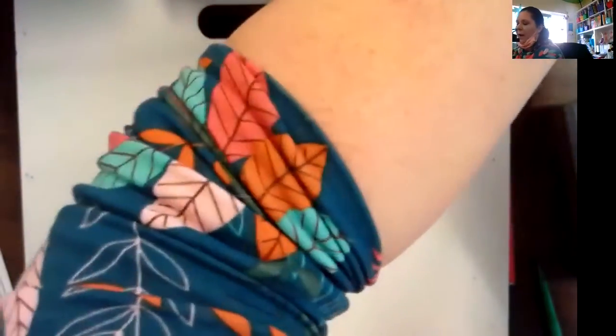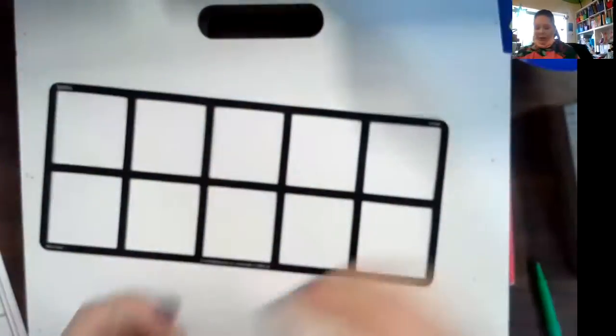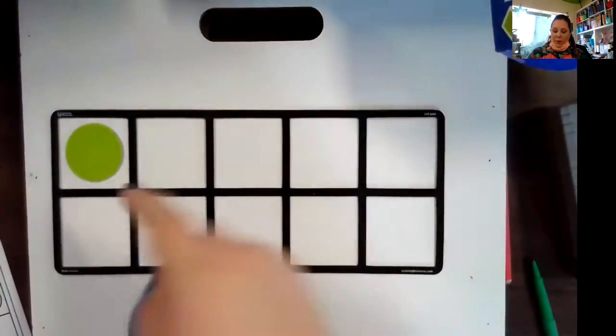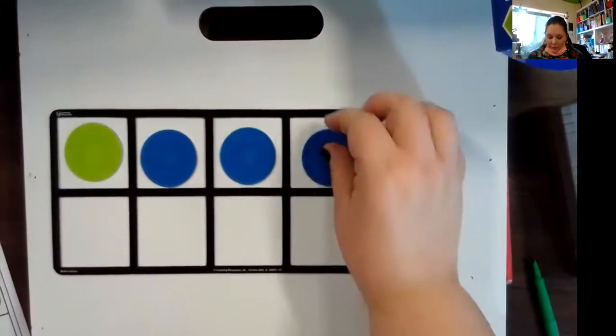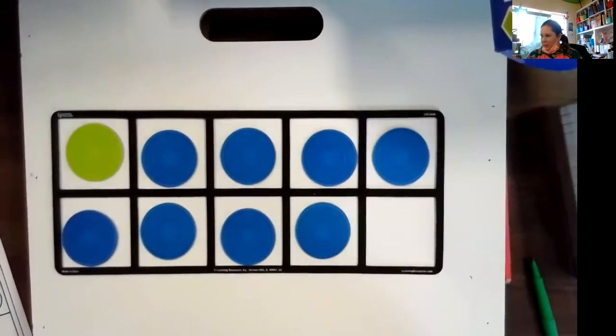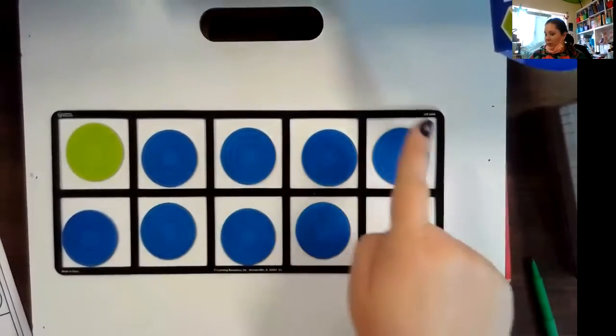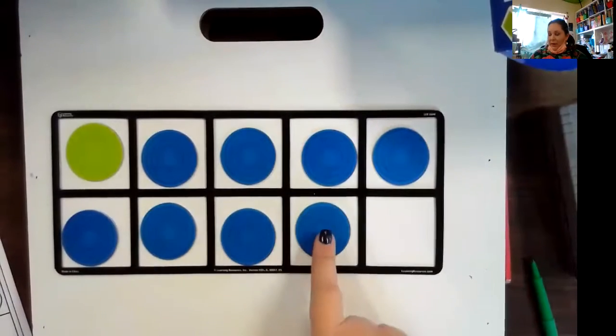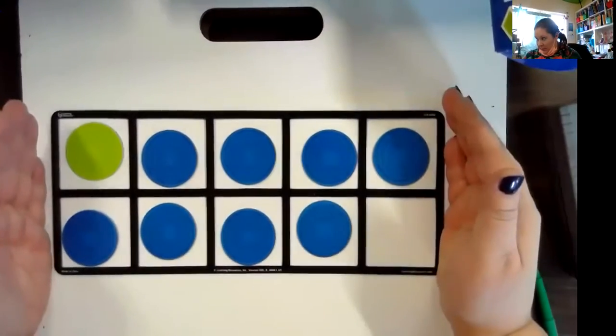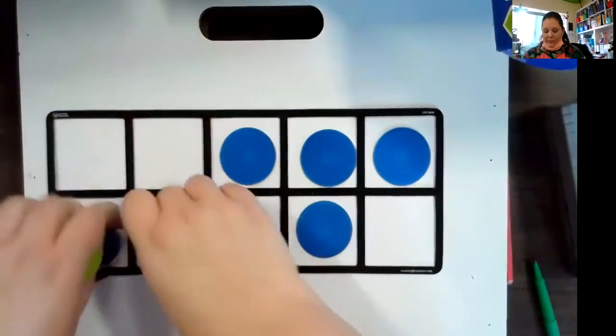No, we're guessing. So let me bring out a 10 frame because we're guessing. So we have 1, and we need 9. So 1, 2, 3, 4, 5, 6, 7, 8, 9. How many did I add? 1, 2, 3, 4, 5, 6, 7, 8. So 1 plus 8 equals 9. Okay? Does that make sense?